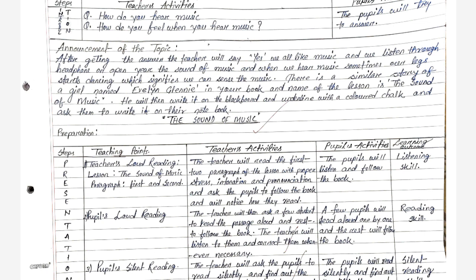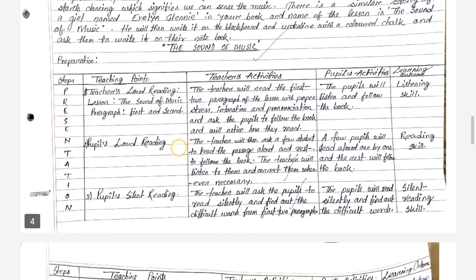Then the teacher will write the topic on the blackboard, and whatever way he writes it on the blackboard and underlines it, we have to show in the lesson plan itself. And then the final stage of presentation. That means the presentation stage will come, where the teacher prepares his teaching points and his activities.